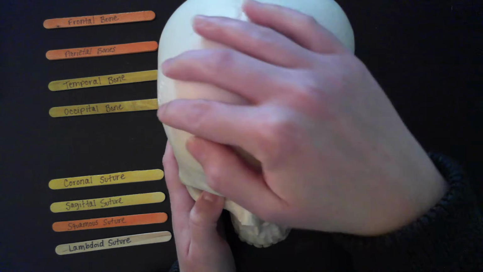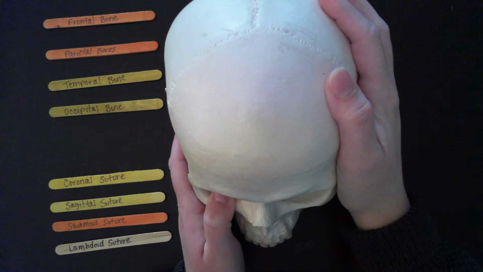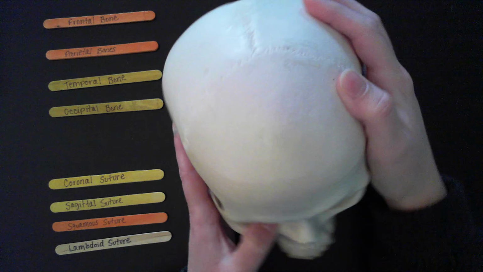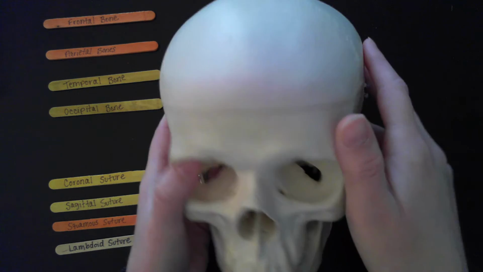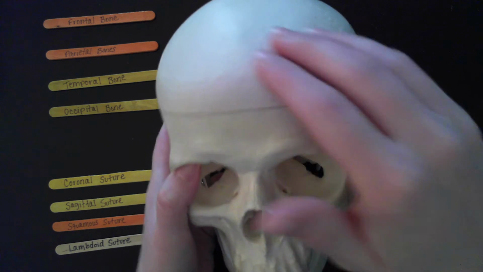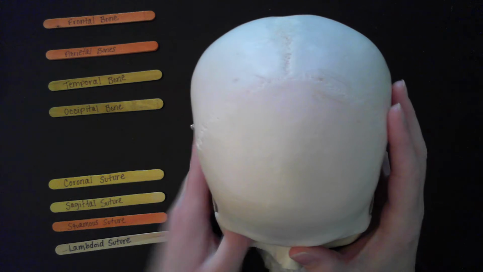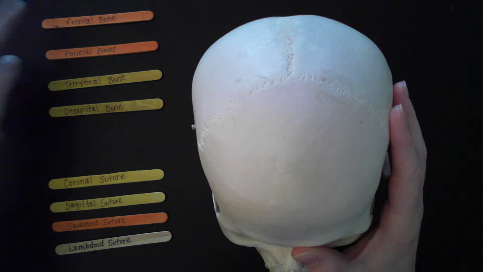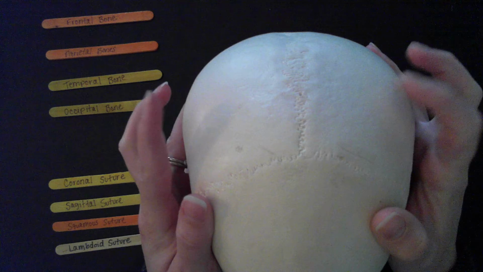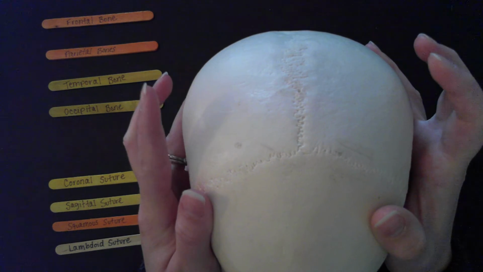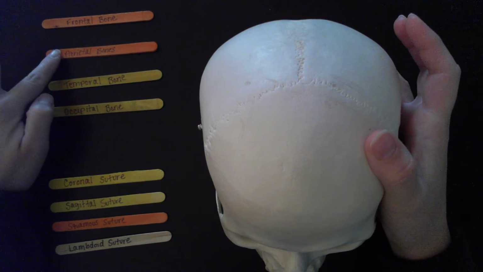So we've got our cranial bones here that we're going to cover. We have flat bones of the skull. The bone that we refer to where our forehead is our frontal bone. We have two side bones, left and right, which are our parietal bones.